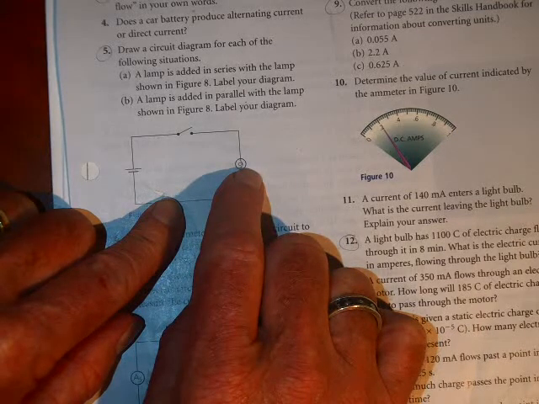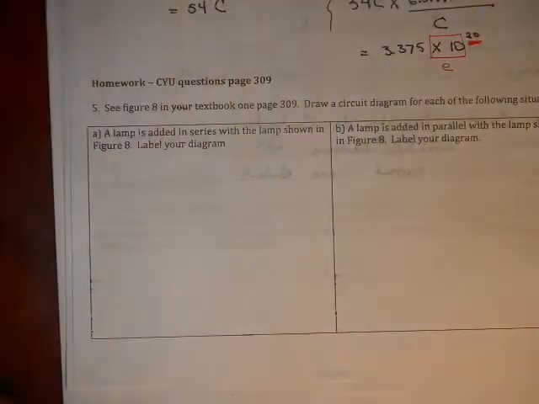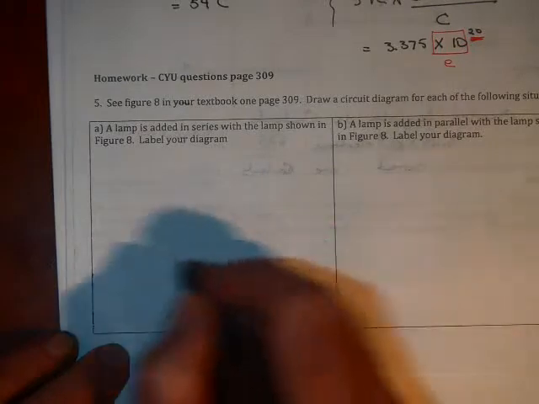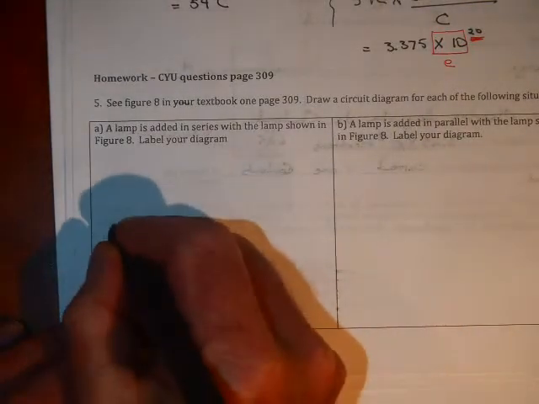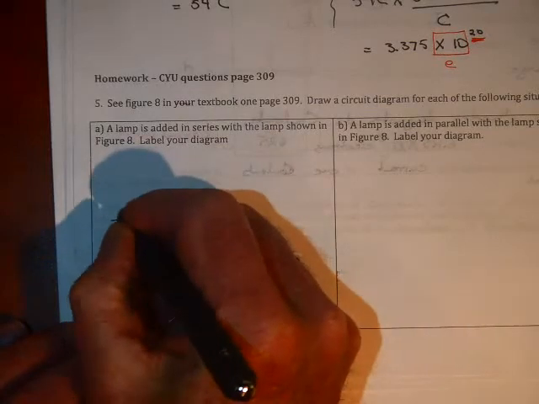That's the first question. The second one is to put one in parallel. So series, I'm just going to redo it like here. So right now it looks something like this.